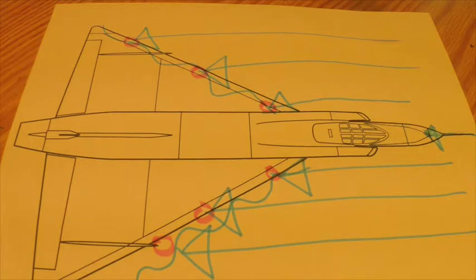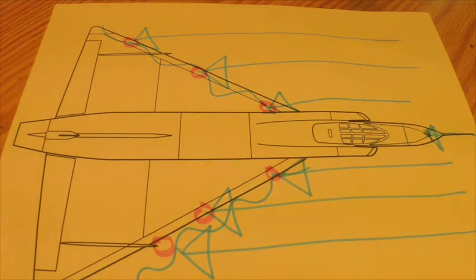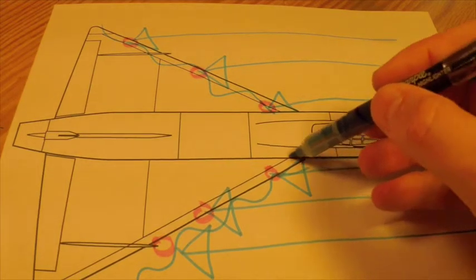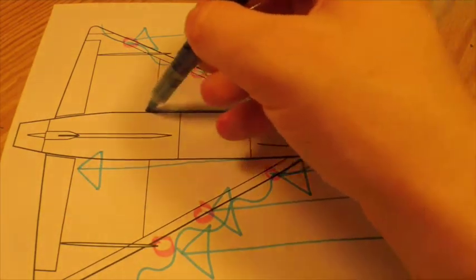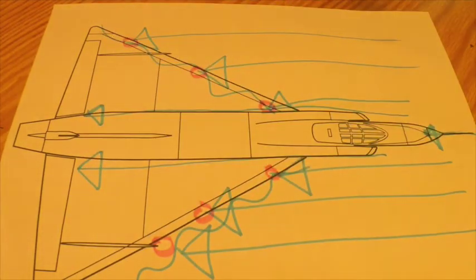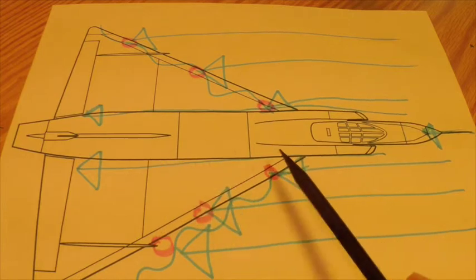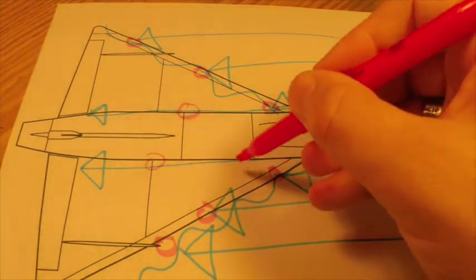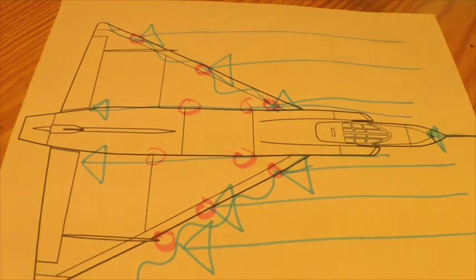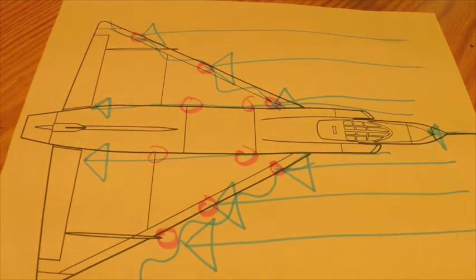Now, as we can see, if we have air traveling along here, along the side of the fuselage, the area rule that's not in effect here, it could have any number of points. Let's just say pick here, here, here, and here, to have that differing transonic speed.